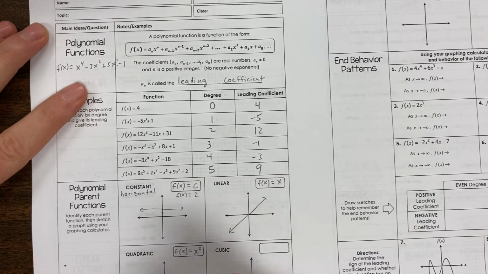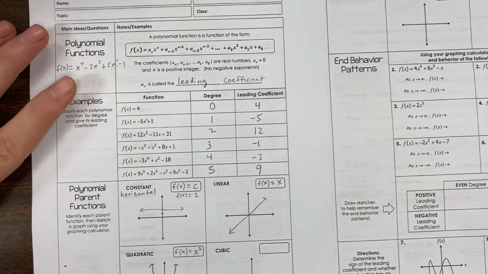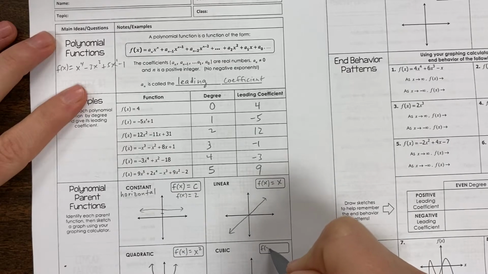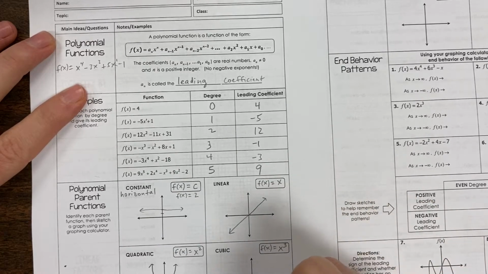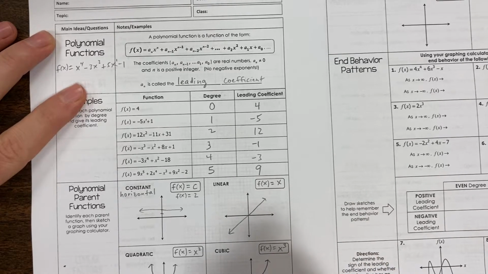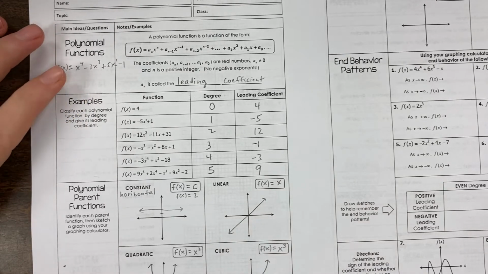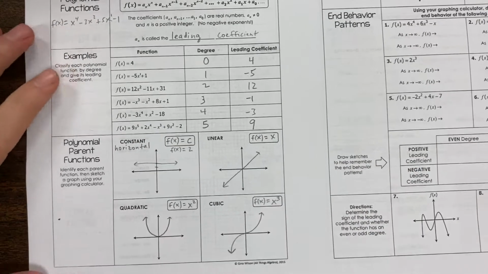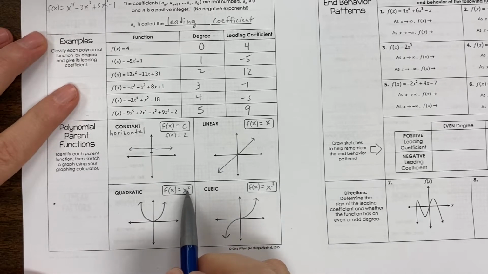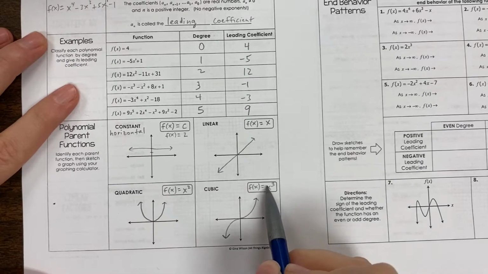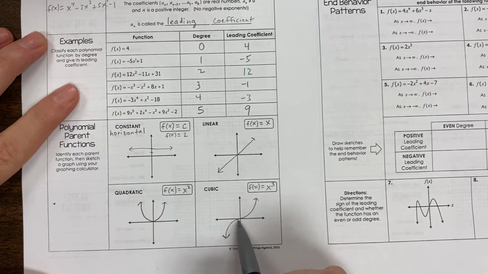Y equals x squared, and it makes this U shape like that. Cubic function, that is x to the third, x cubed, and it looks like this. The right tail points up, the left tail points down, like that. Sorry about that. So x squared makes the parabola shape, x to the third is this.